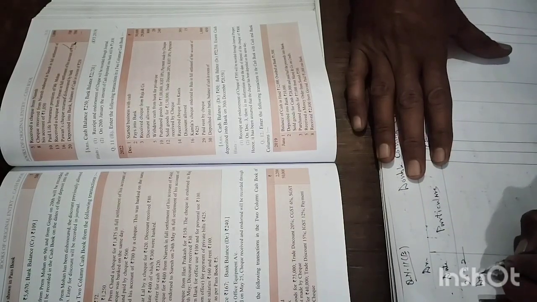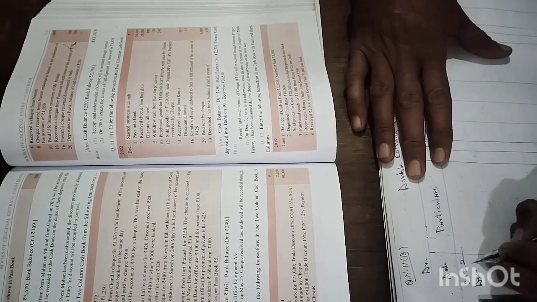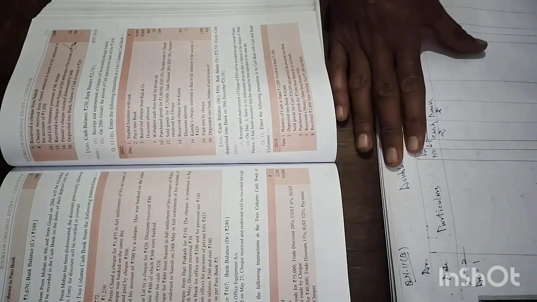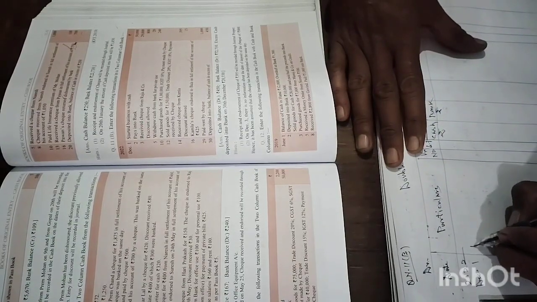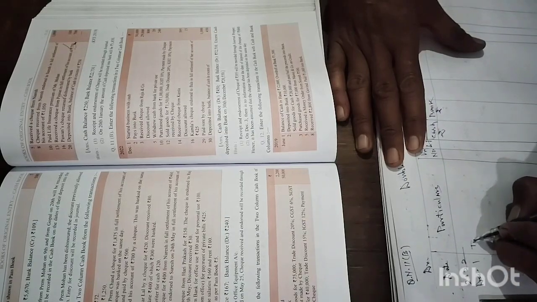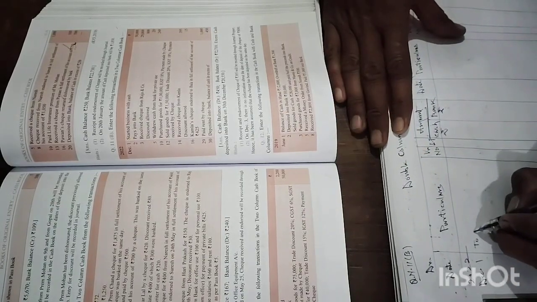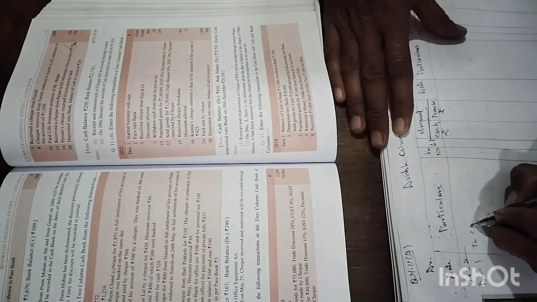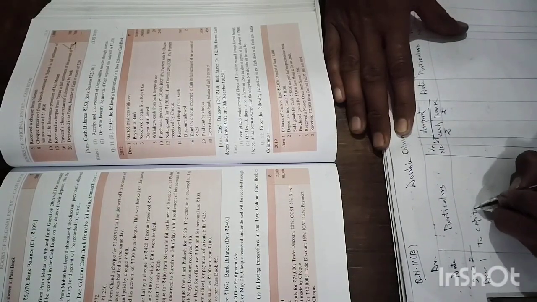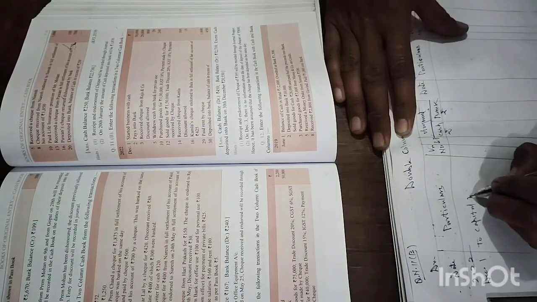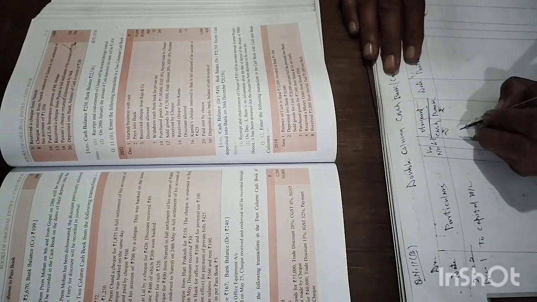December 1st, started business with cash. Cash account debit to capital account. So here, in the debit side of the cash column, we write To capital account. The amount is 50,000.